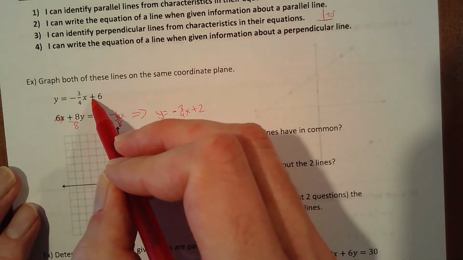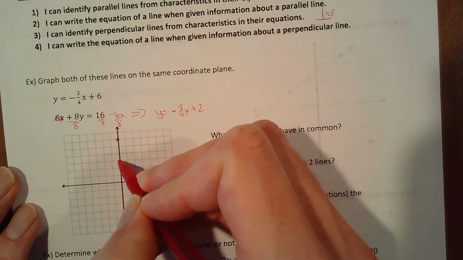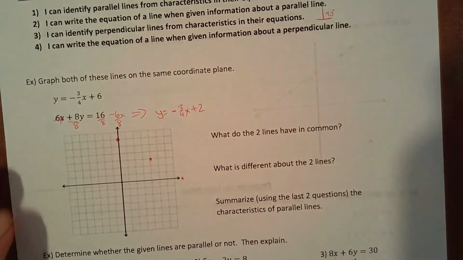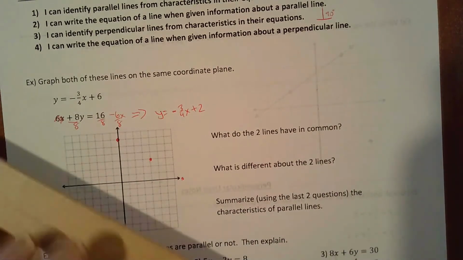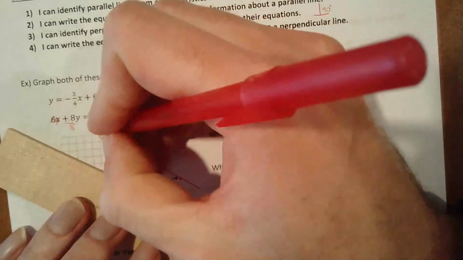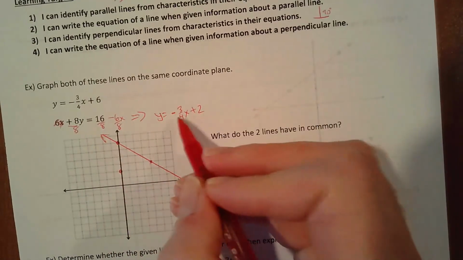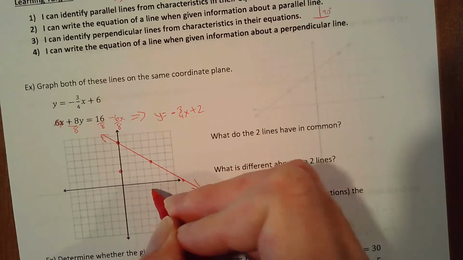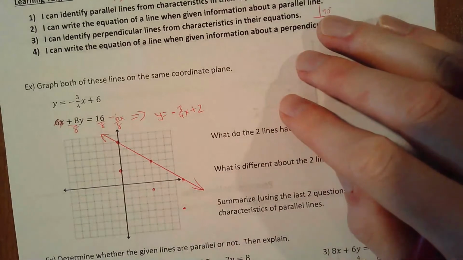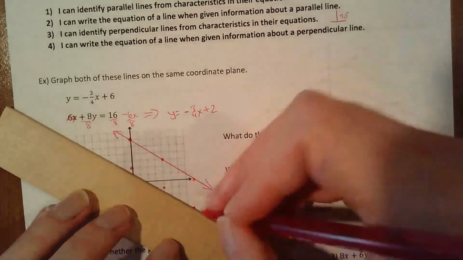This one has a y-intercept of 6. And from there, I'm going to go down 3, right 4, down 3, right 4 would be somewhere over here. Okay, so I'll grab my ruler and connect these guys. And then this other guy, it's going to cross at 2. And then from that point, go down 3, right 4, down 3, and I'm off the graph again, right 4. And I got something like this. And if you look at these guys, when I graph them, they never, ever will touch.